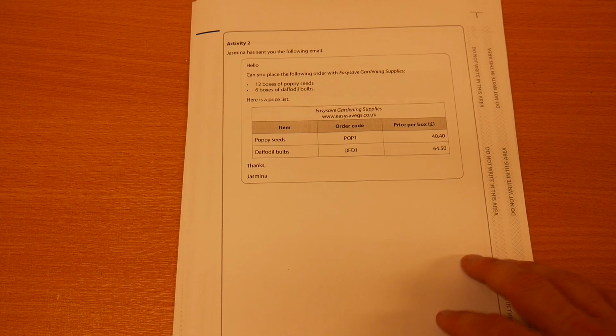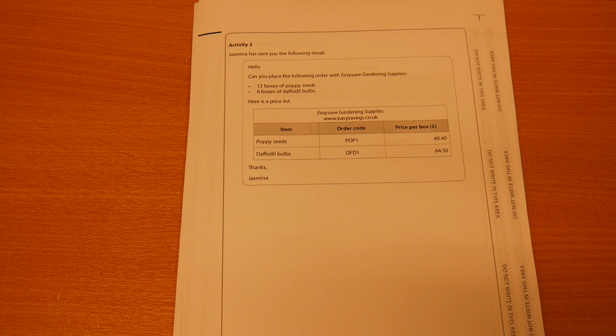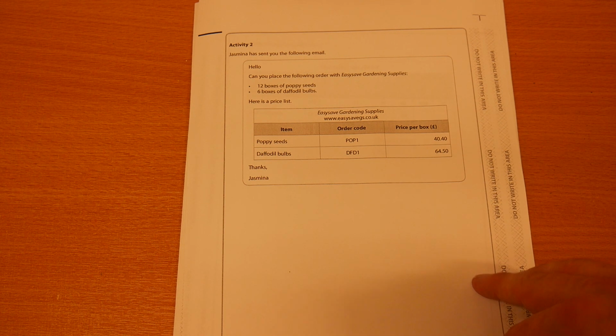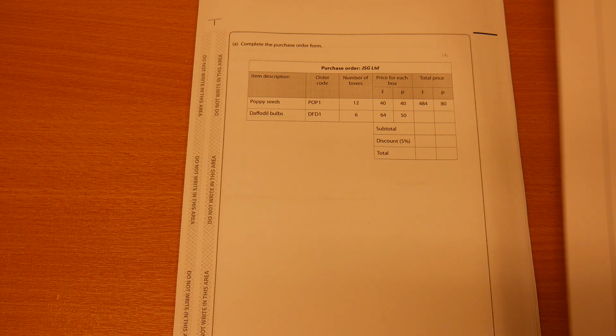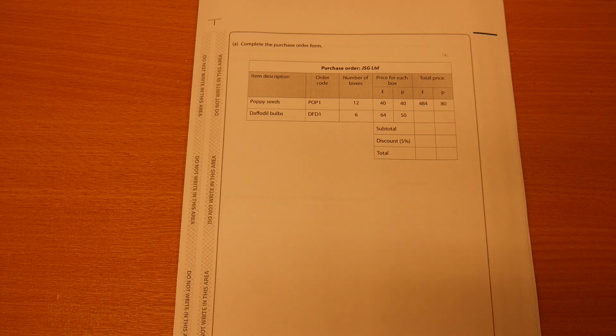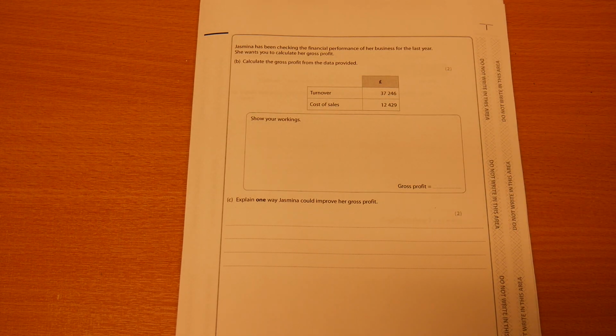And then we've got this information here. So Jasmina sent you the following email. Can you place the following order with easy save? So there we go, we've got that email, and we've got to complete that purchase order form based on that information provided, and then work out each of those different areas there. Now, we've then got another question, which is once again a calculation-based question. This one about calculating gross profit, and this explain question, the 2-mark question.